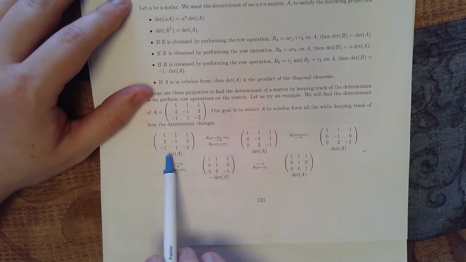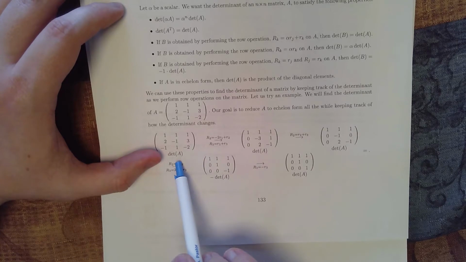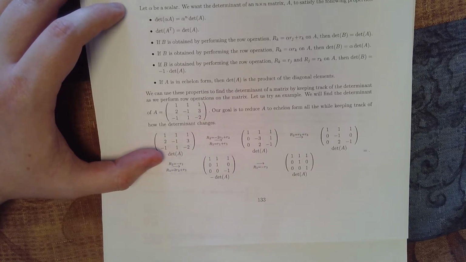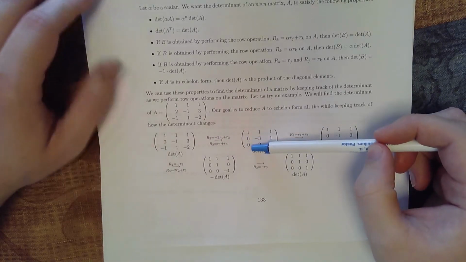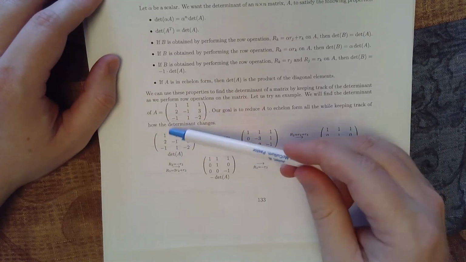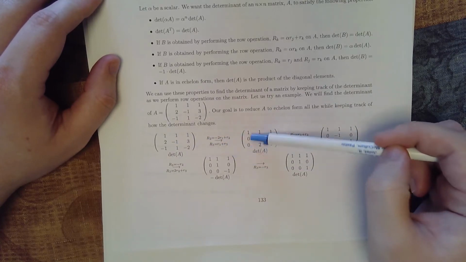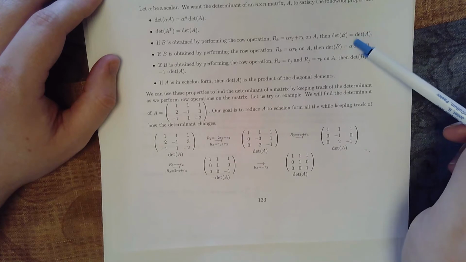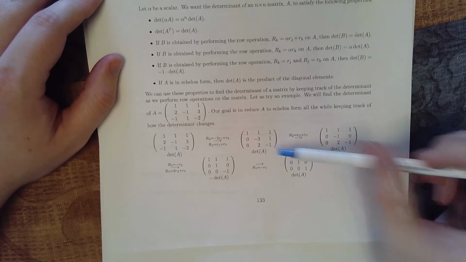So if we start off with this matrix A, and we're trying to find its determinant, right now the determinant should not be impacted in any way, shape, or form. Now if we perform row operations, since we have a 1 up here, we want zeros below it, so here we're just adding multiples of rows. Now adding multiples of rows to other rows does not change the determinant, so this is fine.